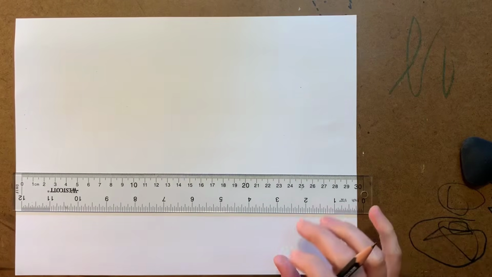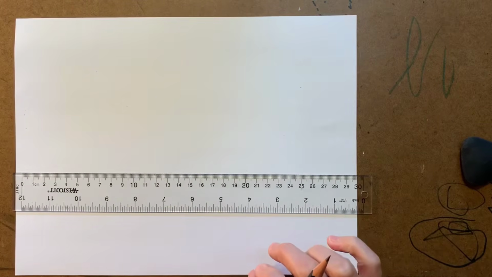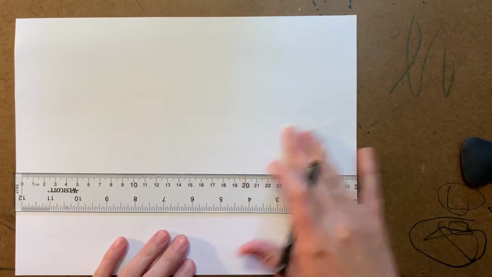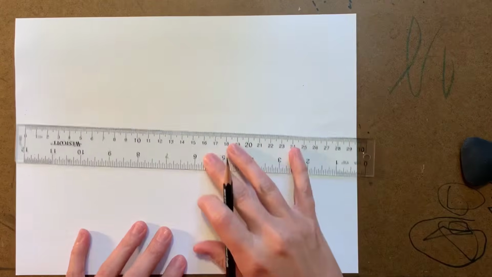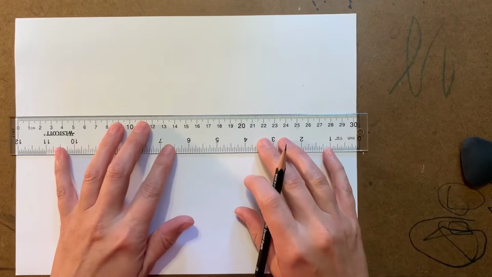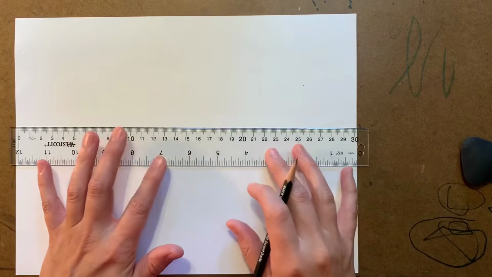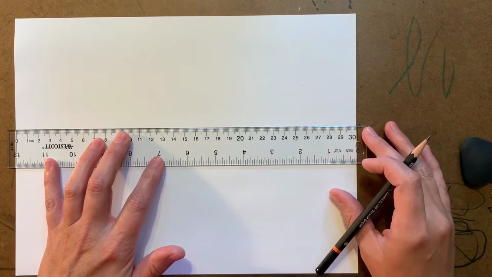In this tutorial, I'm going to show you how to draw a cityscape in 2-point perspective. We're going to begin with the horizon line, which is where our eye level would be. So you can put this anywhere that you want on the page. I'm going to put mine maybe just a little bit above the center.